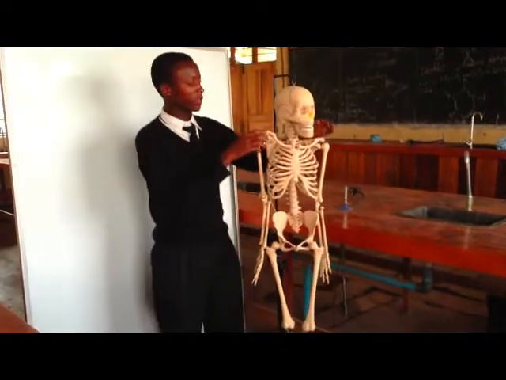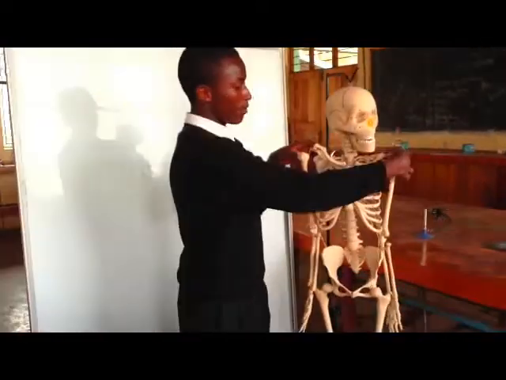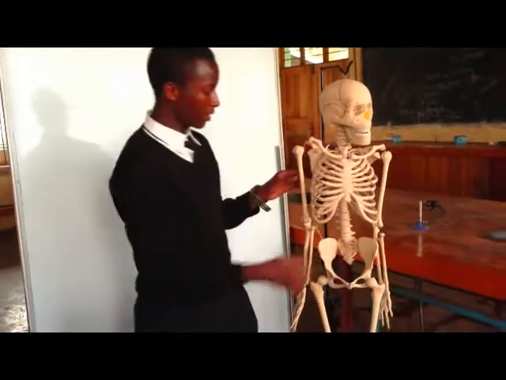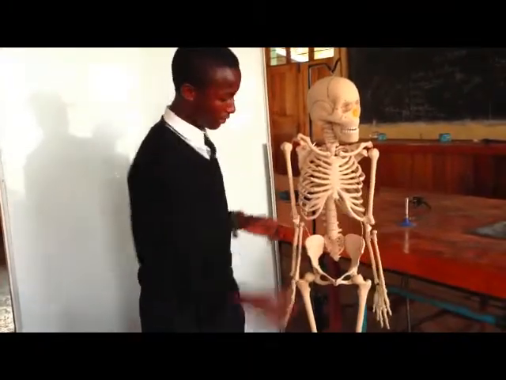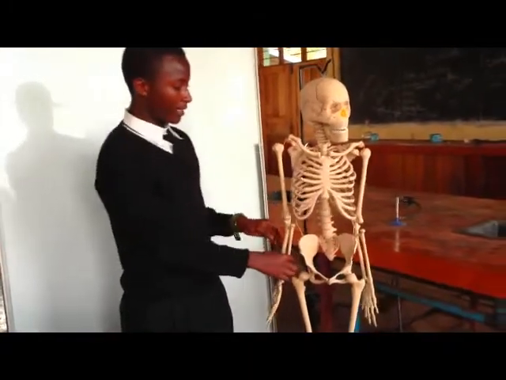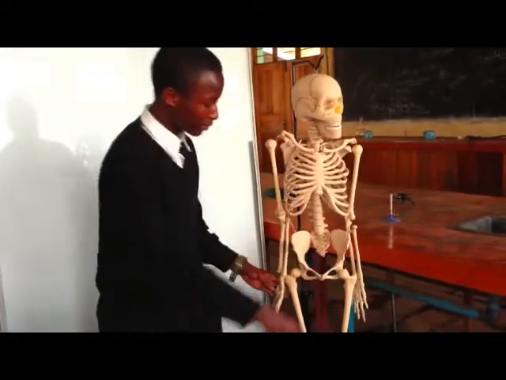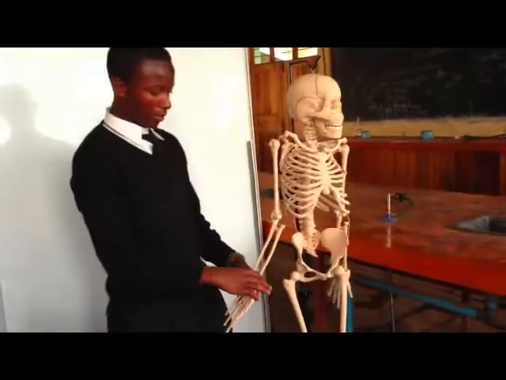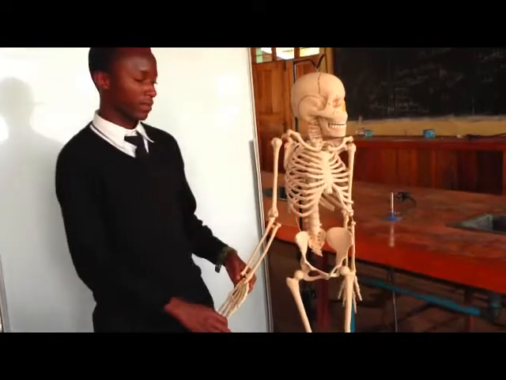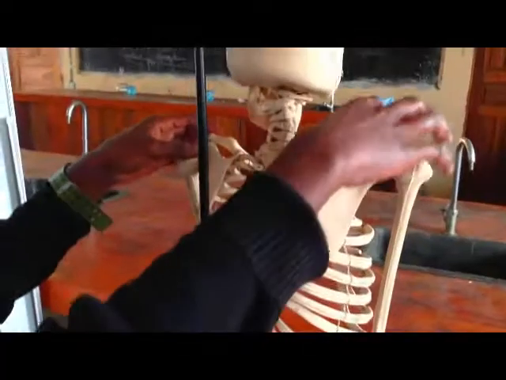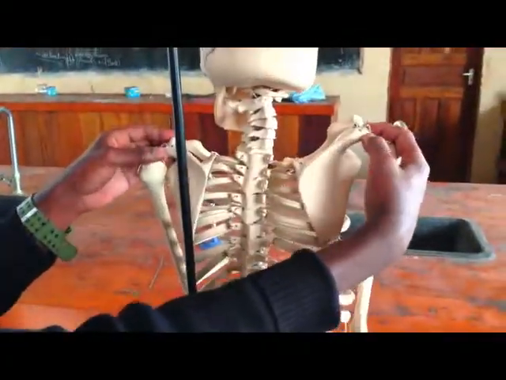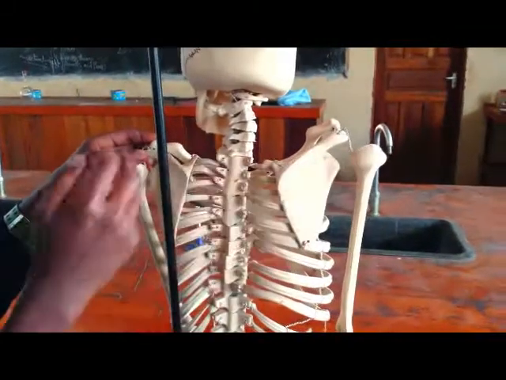The forelimbs consist of the following: pectoral girdle, humerus, radius and ulna, carpus, metacarpus, and phalanges.